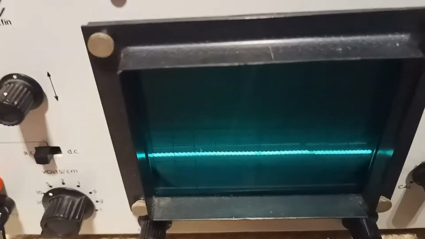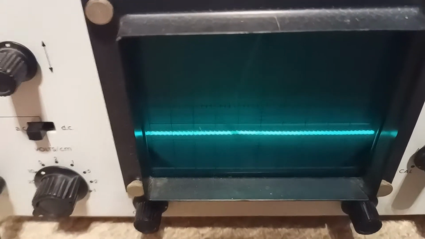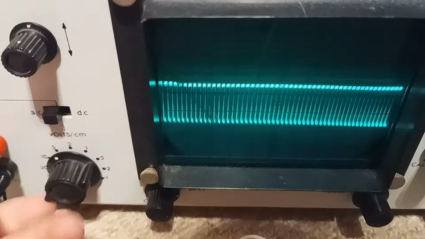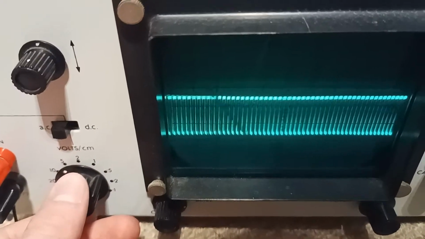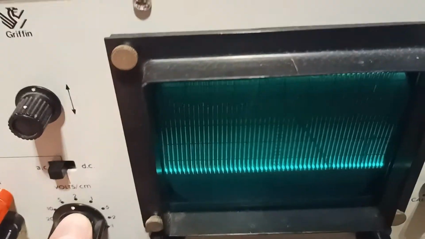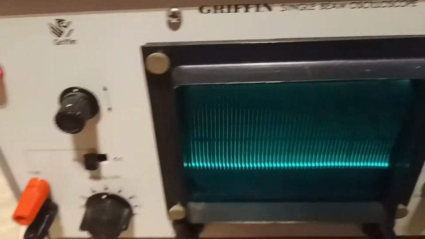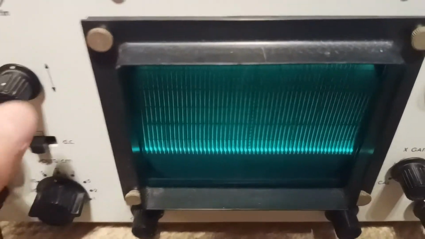I can also then increase the offset on that. I think I've got a loose connection there. Hold on.